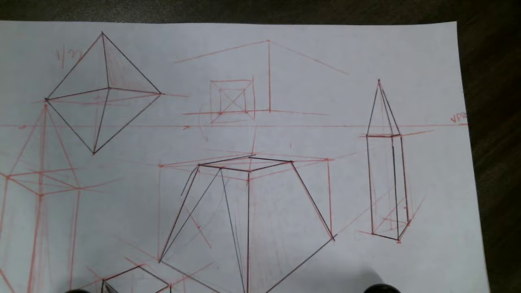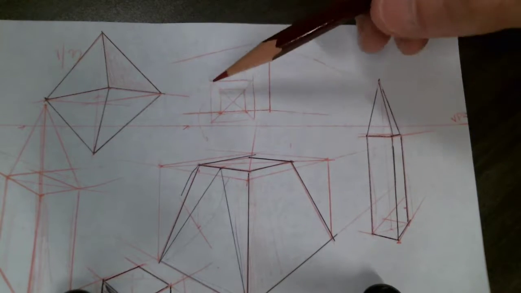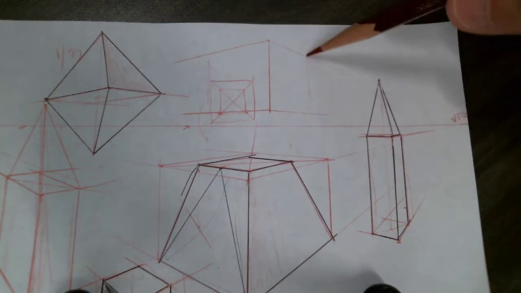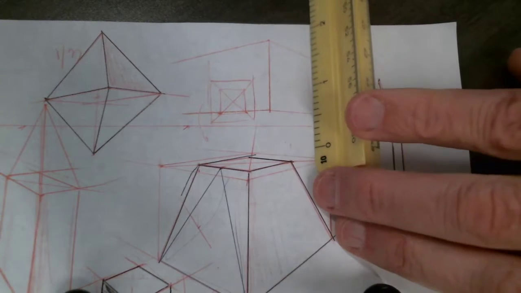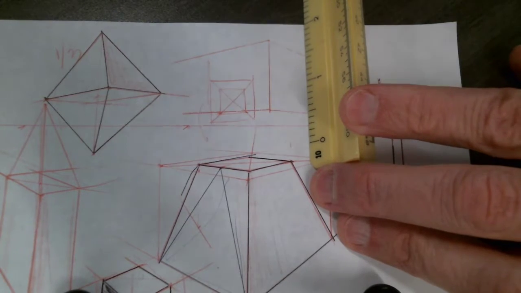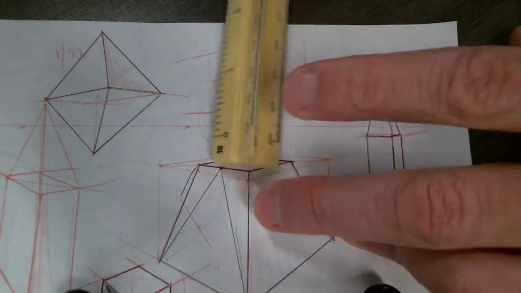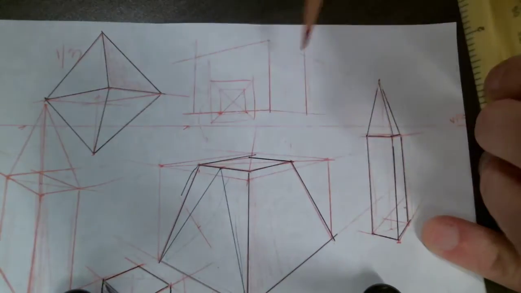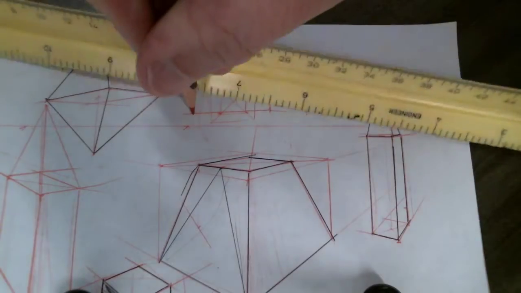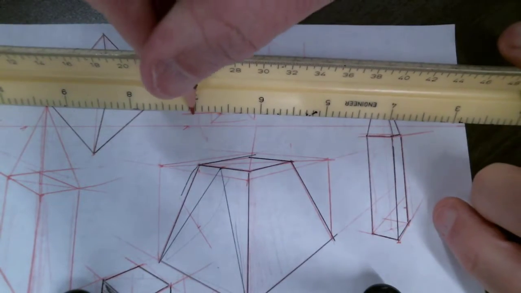And again, depending on how large you make this, that's going to be the depth of it. So I could lightly sketch it out to see just the distance. And again, use the straight edge because it's built up off of this cube. And where these points go to the opposite vanishing point.